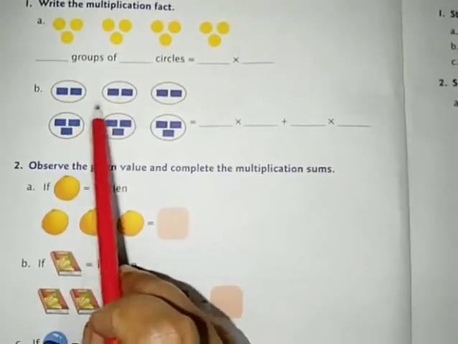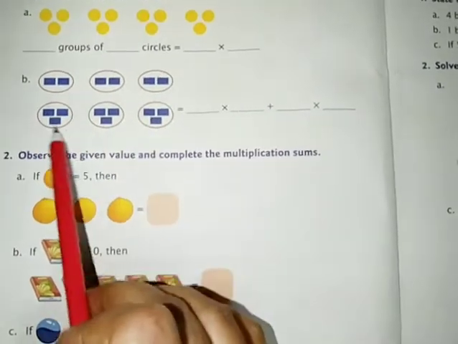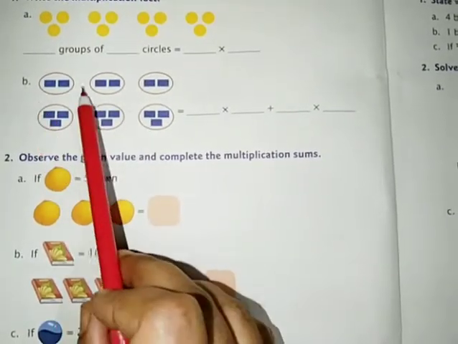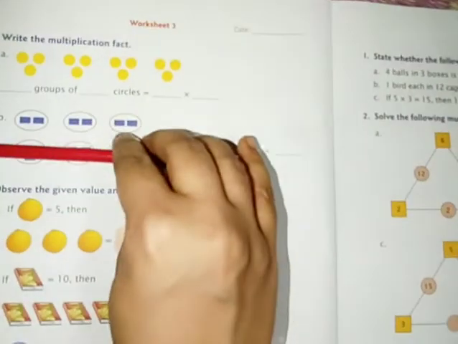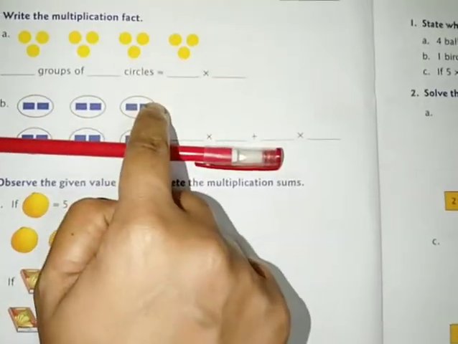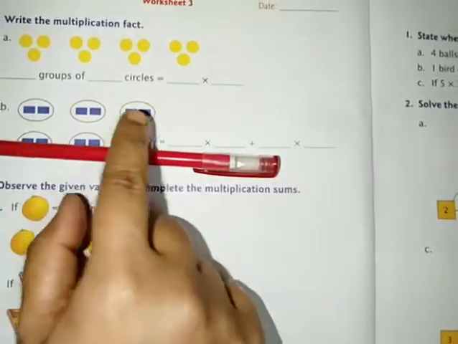Number B, here 2 types of pictures are given, but since both the things are given in a single number, we will write the multiplication fact of this line. First you forget this. Write the multiplication fact of this one. In 3 groups, 2 rectangles are given. So it is 3 groups of 2.